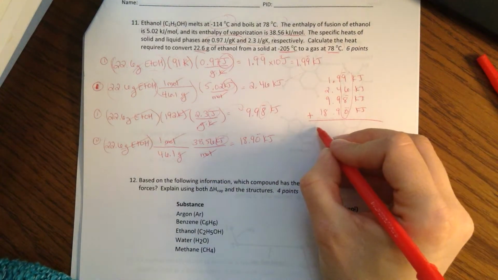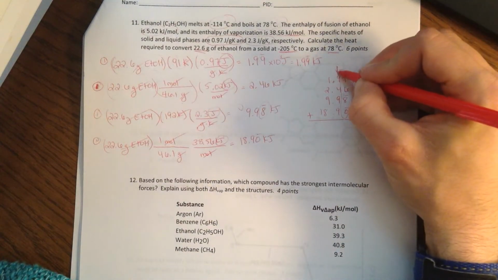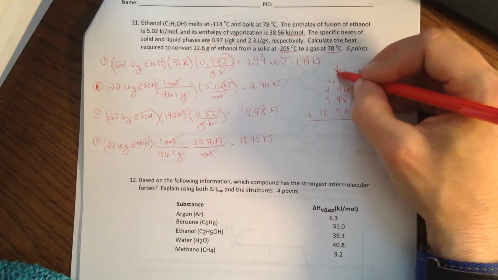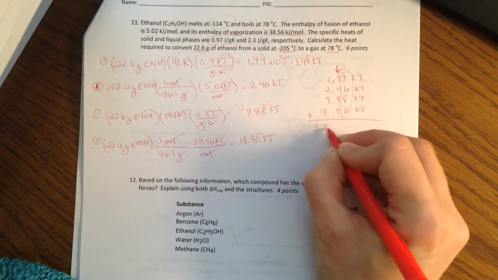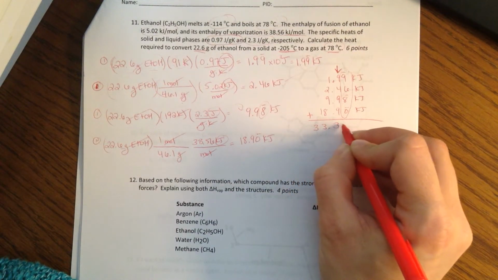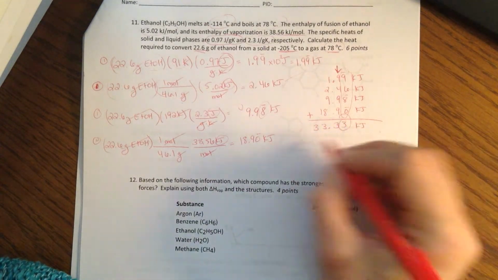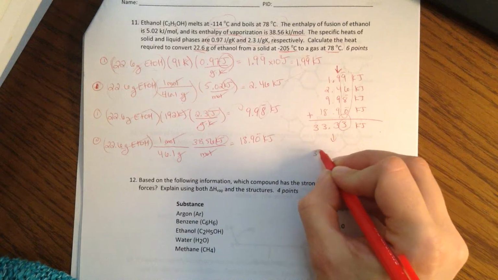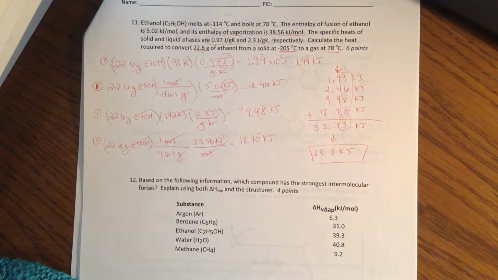But since I'm adding, I'm only going to go to the tenths place, where I'm relatively certain about my sig figs. So I get 33.3, where the last 3 is not significant, so my answer is 33.3 kilojoules.